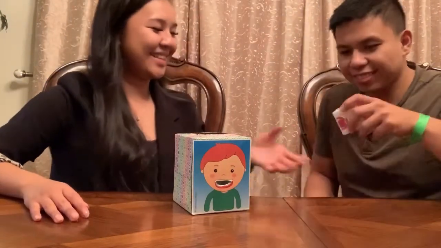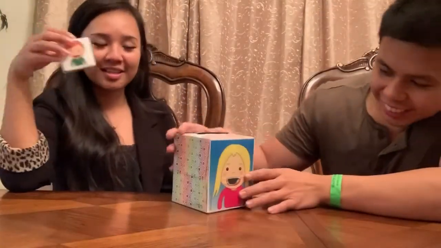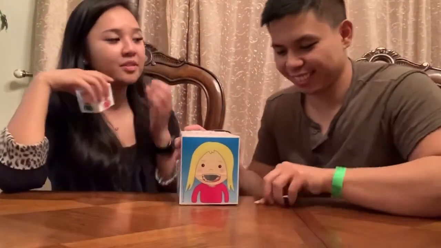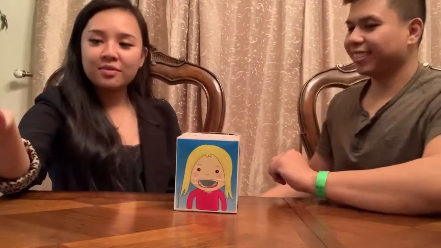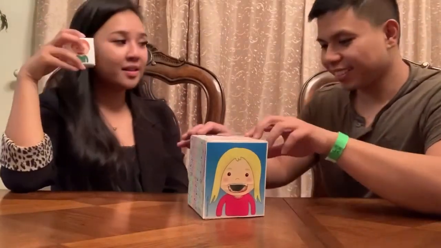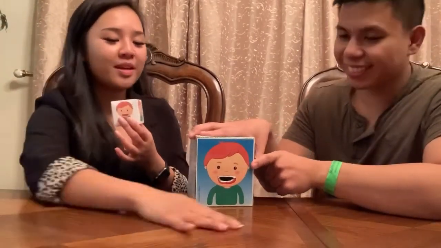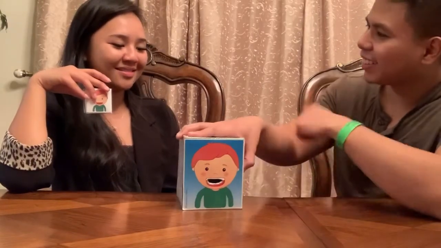Again. Whoops. Okay, next one. Who wants to eat the cookie? She does. She does. Good job. She is a girl. She wants the cookie. All right, last one. Oops, again. All right, who wants to eat the watermelon? He does. Very good. He is a boy. He wants the watermelon. All right, good job.